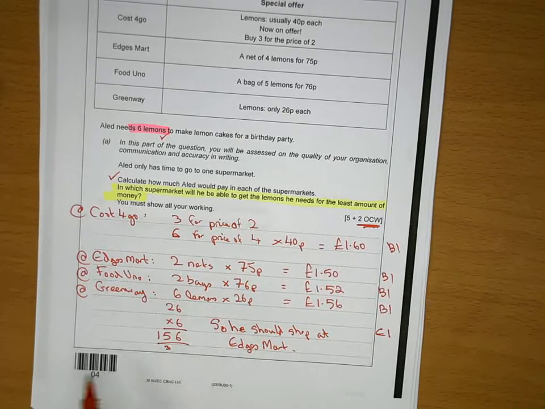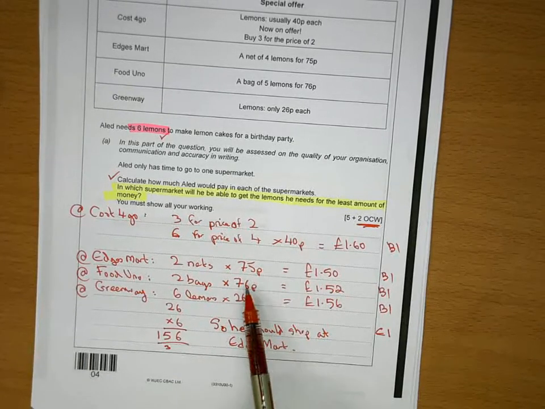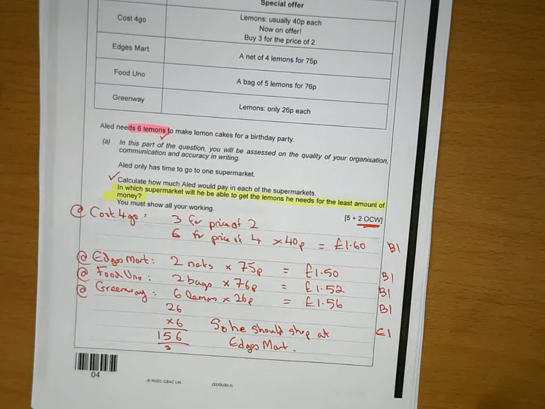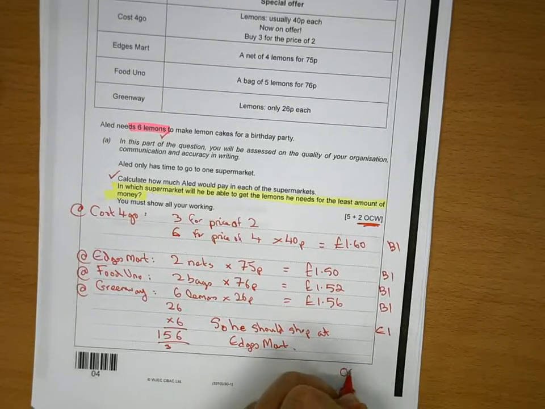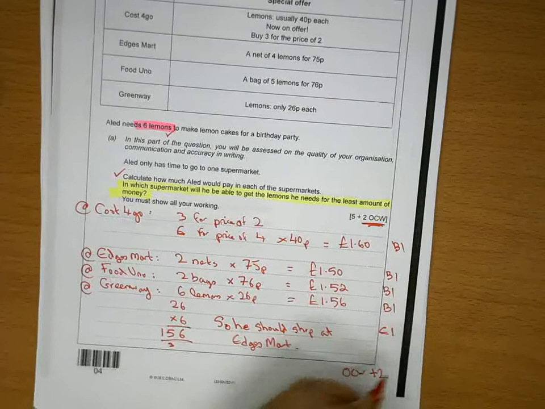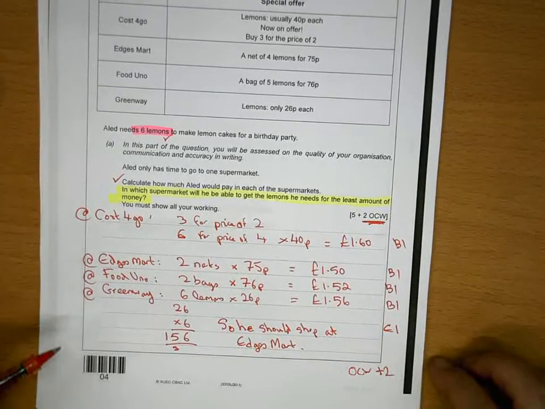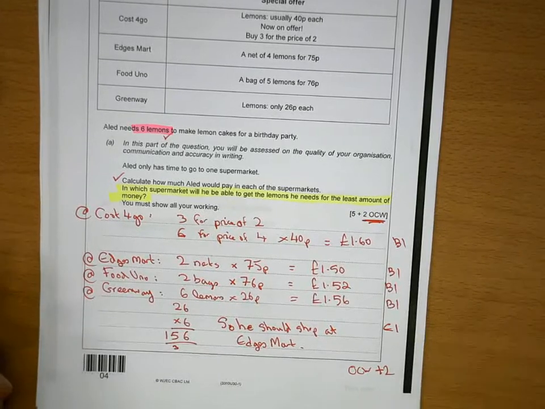consistent with your units. So I've got 40 pences, pences where I'm talking about pences, pound signs when I'm talking about pound signs. So that's where the OCW 2 marks comes in. 1 for organisation, 1 for being consistent.